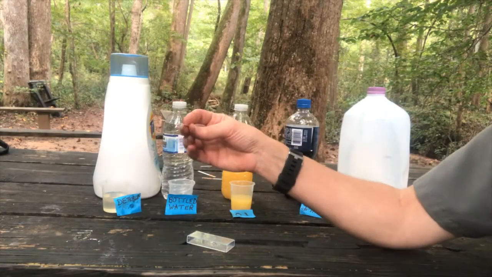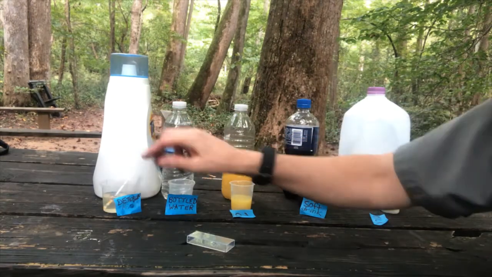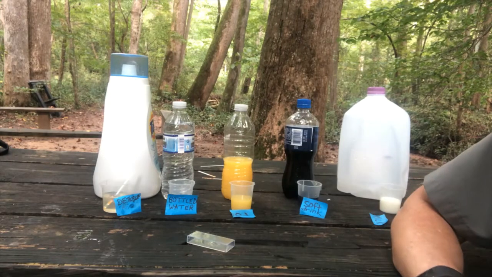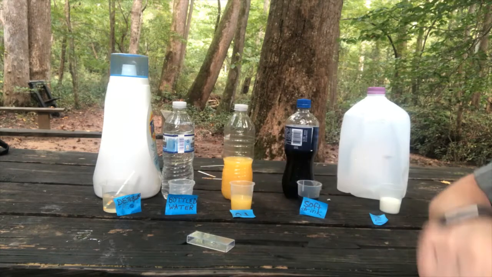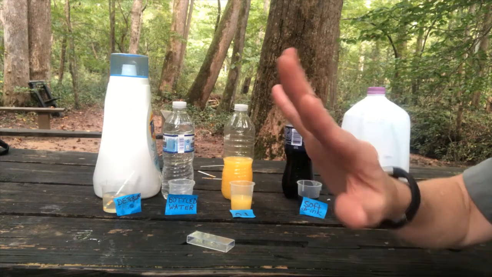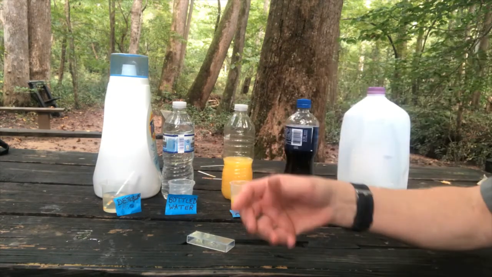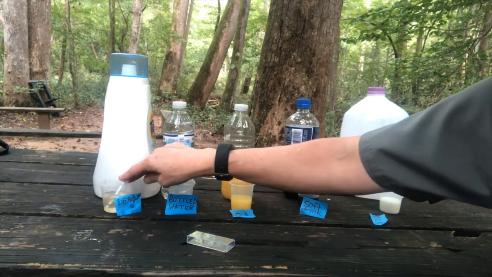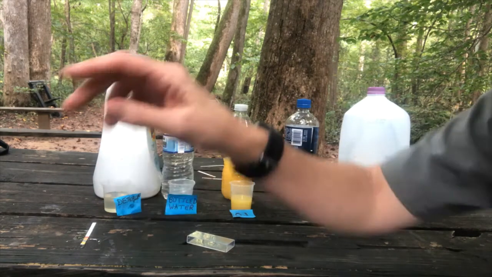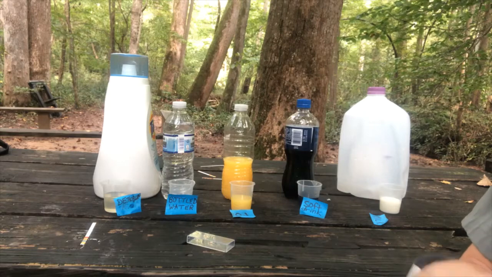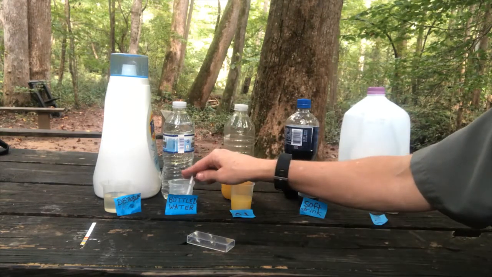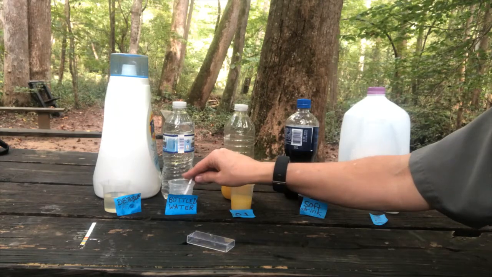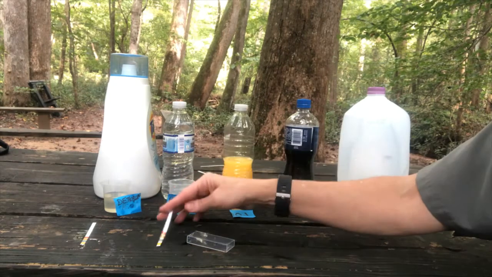So let's get started. I'm going to put a pH strip in the detergent. We have 50 milliliter beakers here with 30 milliliters of the liquid, trying to keep things consistent. So we will take this strip out, lay it down. Going to put it in bottled water as well for about 5 seconds so it's fully saturated. Take that out.